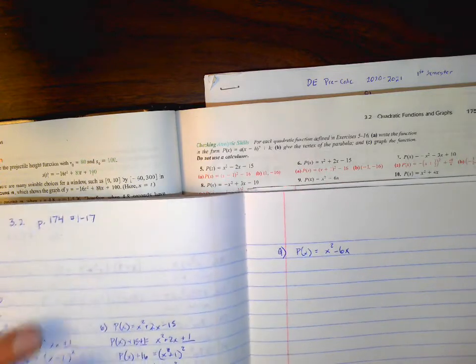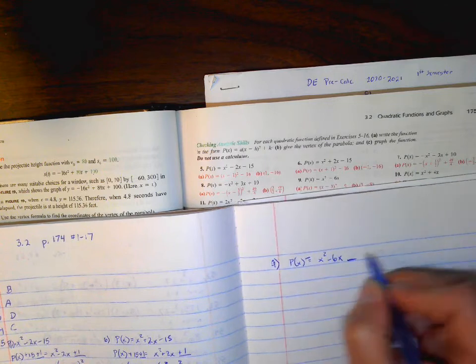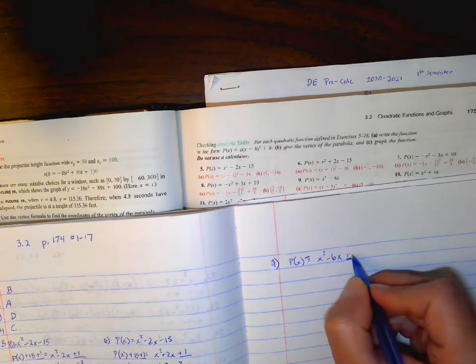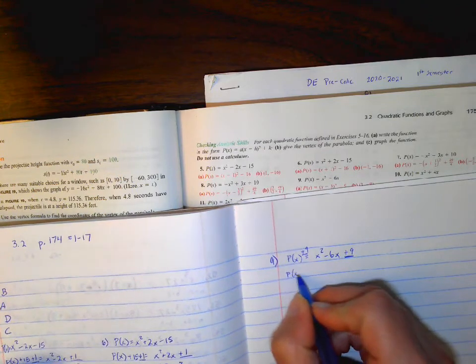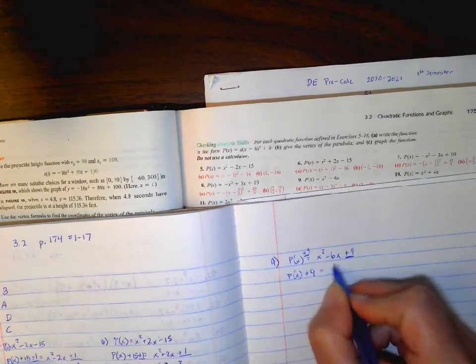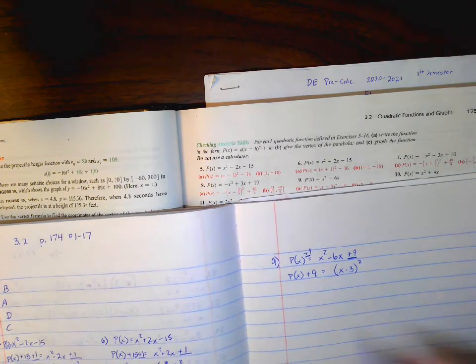Okay, so it's already in the right form for us. All we got to do is complete the square. So half of this would be negative 3. Negative 3 squared is 9, so add 9 to both sides. And this factored out would be x minus 3 times x minus 3.